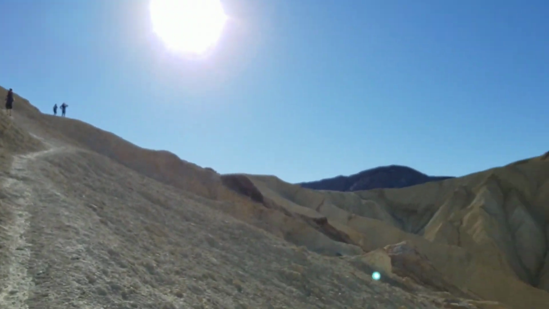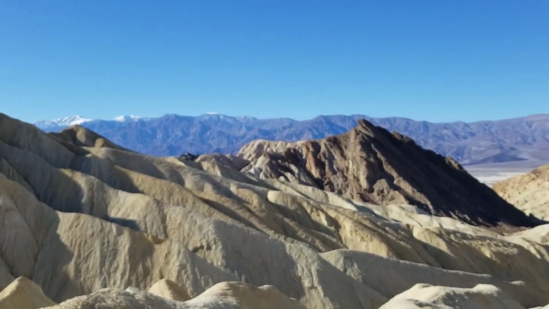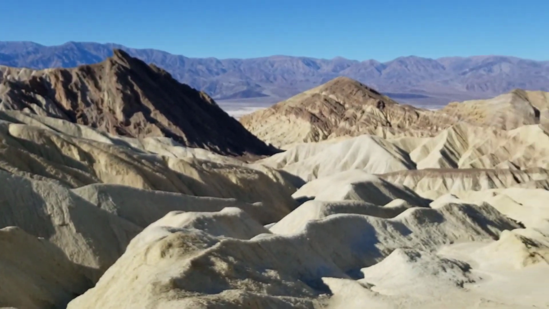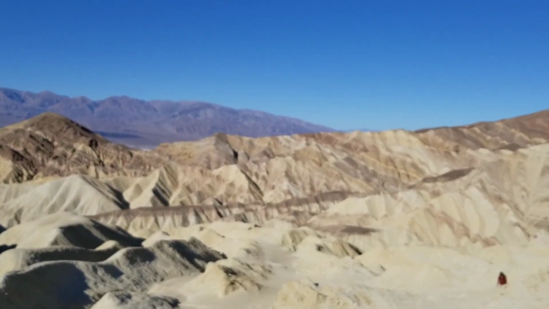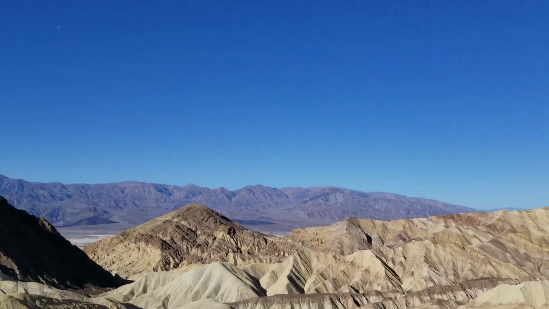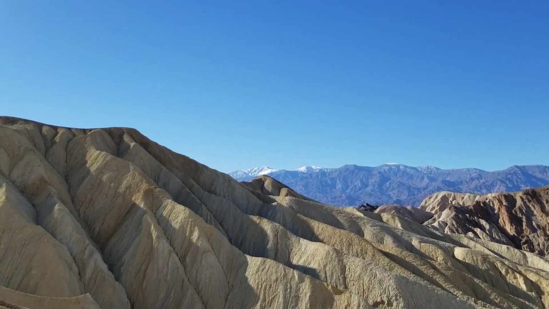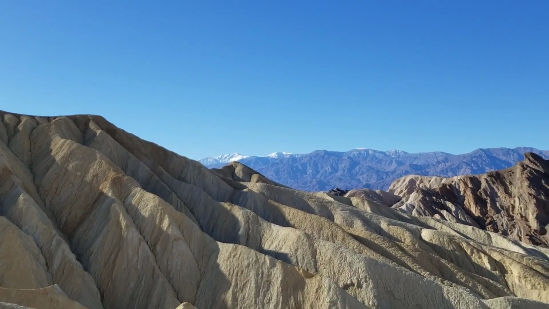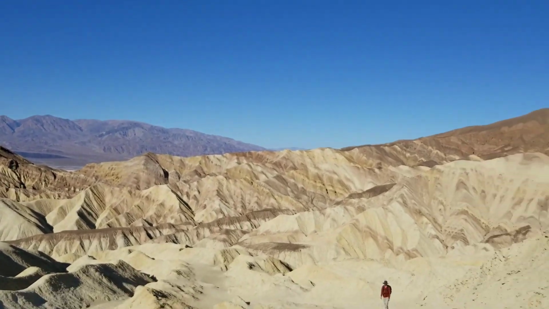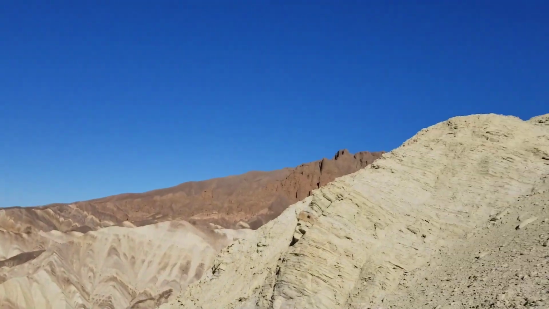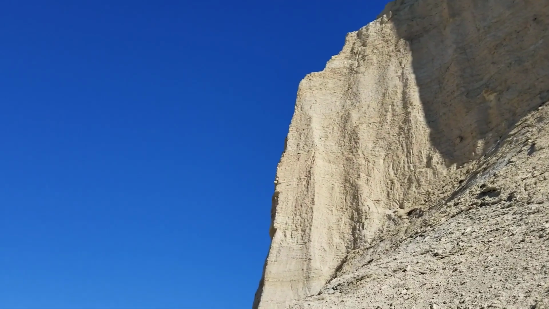But look around. Look what you can see below. There's Golden Canyon, and all the other little Golden Canyon split-offs. And then over here, Telescope Peak, Wild Rose Peak. Back to Manly Beacon.